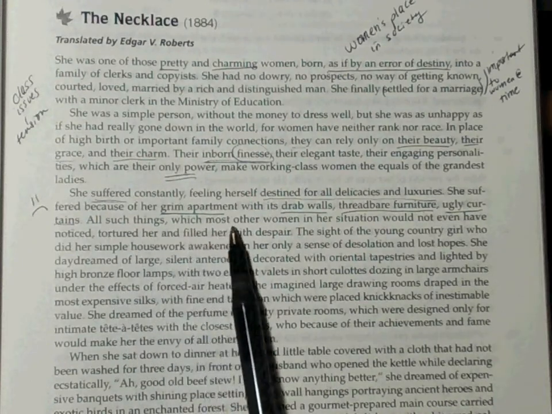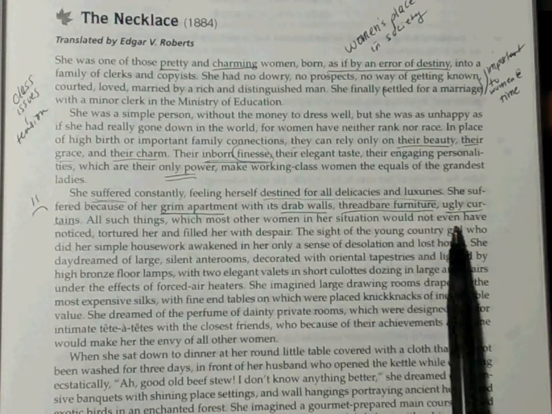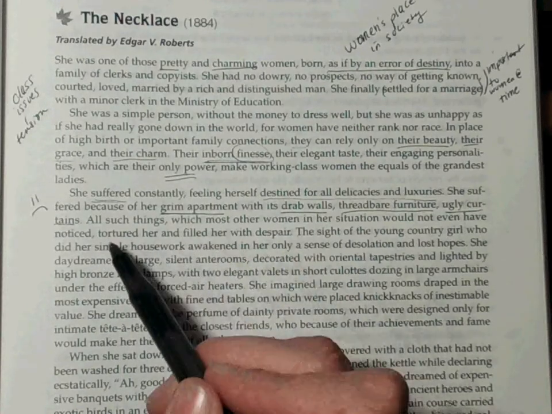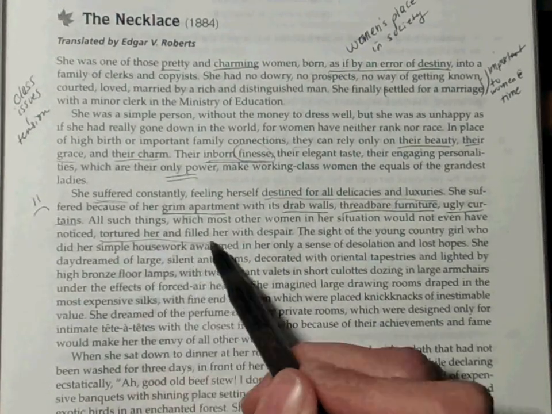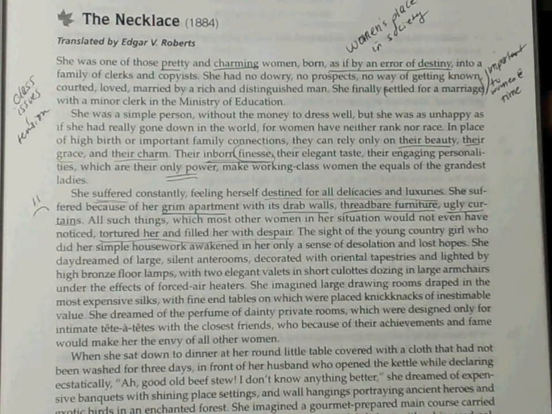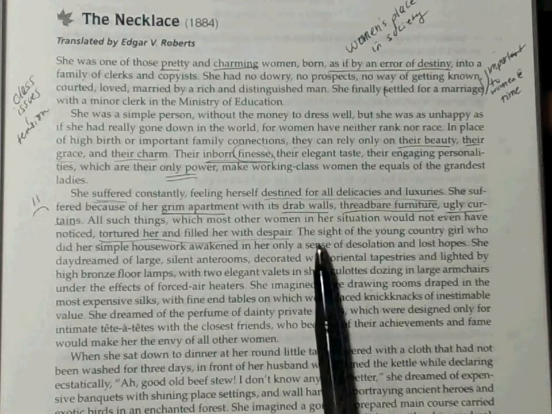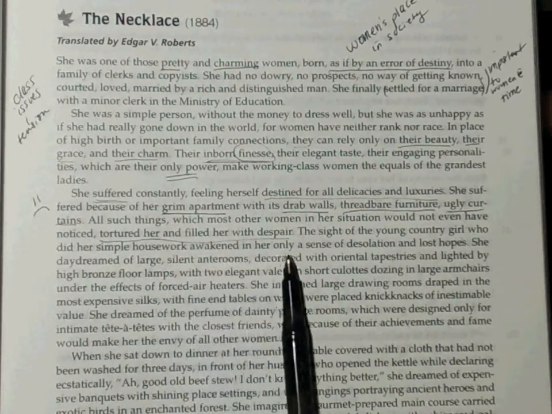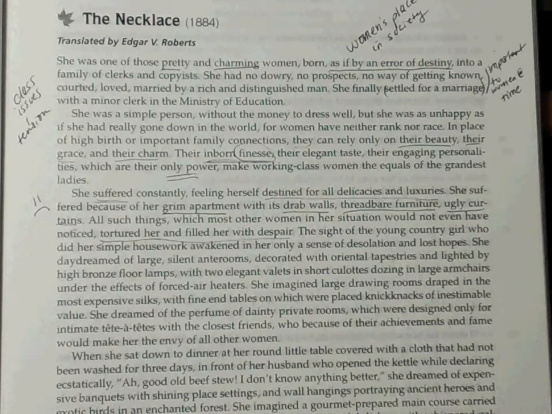All such things which most other women in her situation would not even have noticed tortured her and filled her with despair. So this is their effect on her, tortured her, filled her with despair. She's not happy with her station in life. The sight of the young country girl who did her simple housework awakened in her only a sense of desolation and lost hopes.